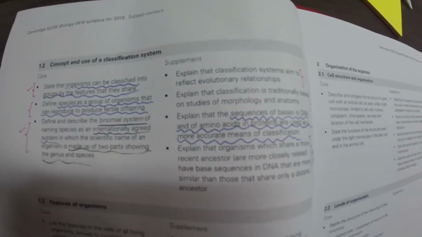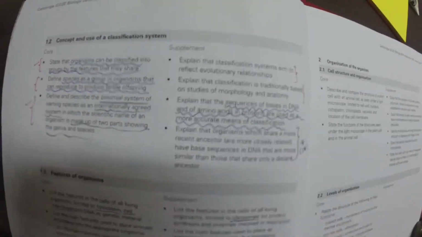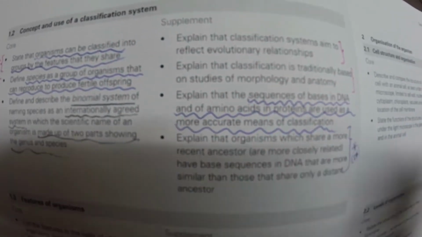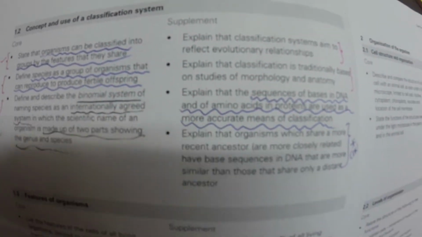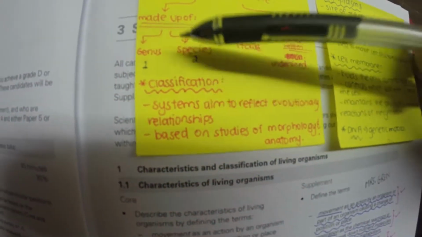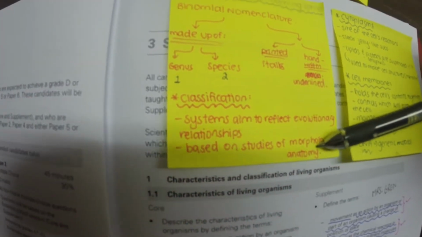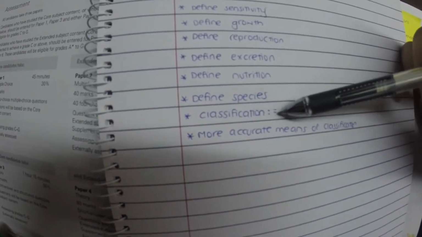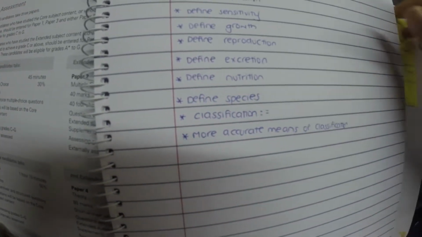Then we'll go to the supplement. So explain that classification systems aim to reflect evolutionary relationships. What I did was that I made these 2 points into one point, and I made it like this. Right, classification, there are 2 points. Their systems aim to reflect evolutionary relationships, and they are based on studies of morphology and anatomy. And you can just write in your notebook, classification is, and you just have to know the 2 points, and you can just memorize that, and it's really important.